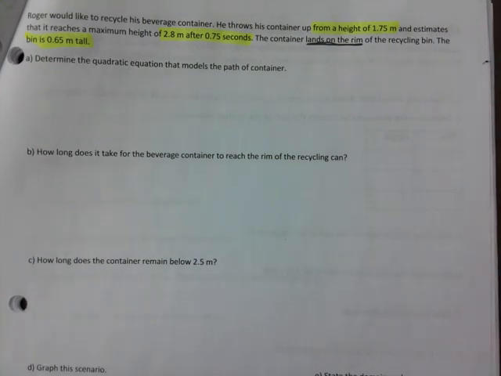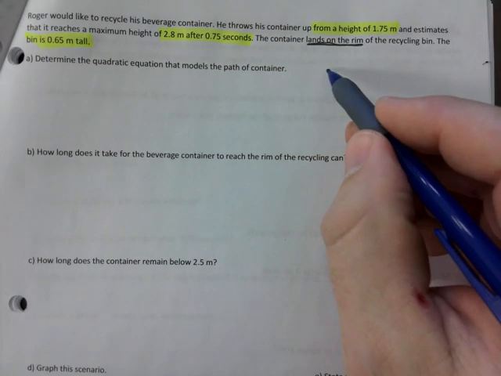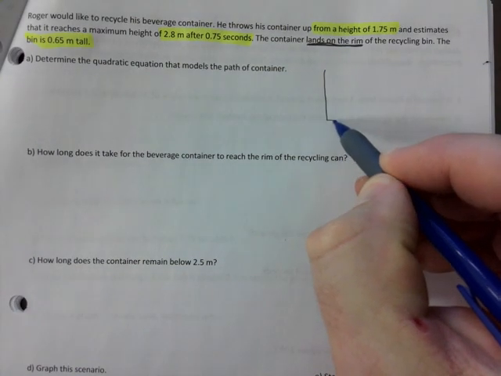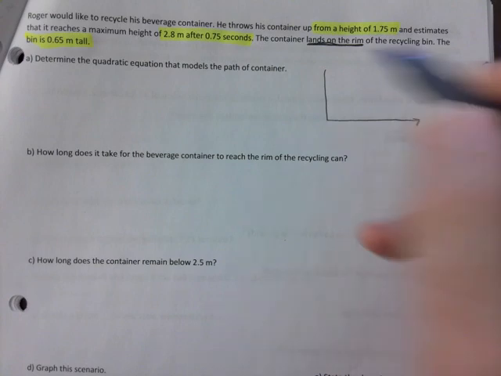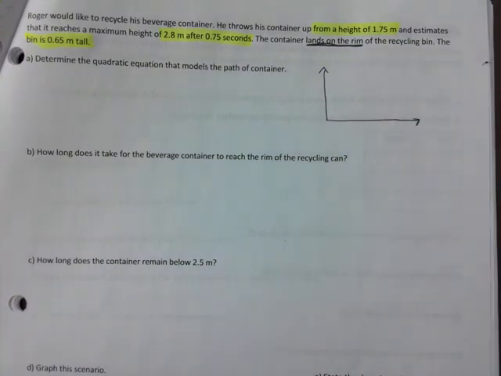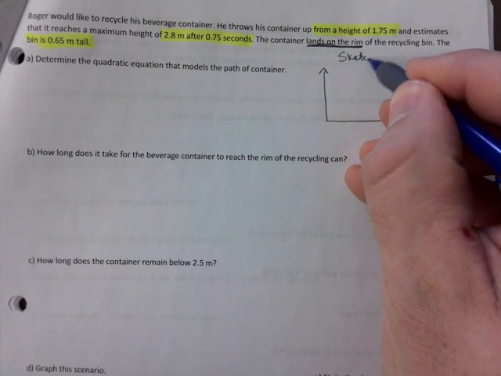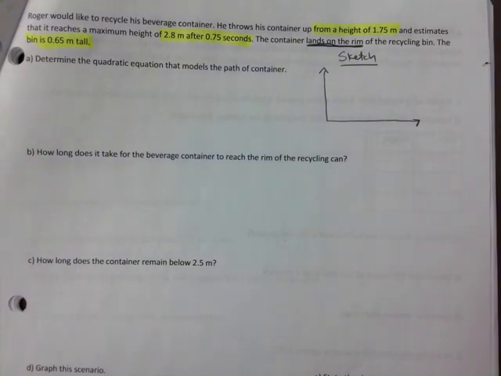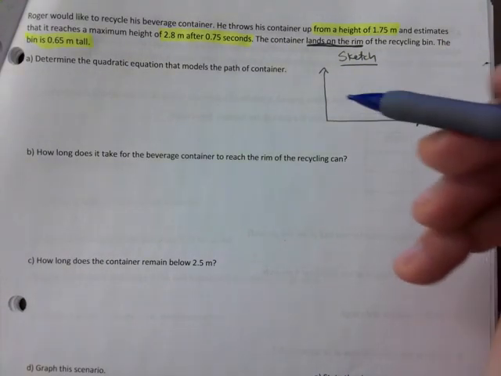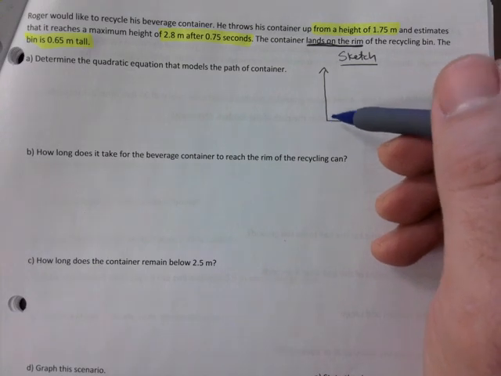Now, when you do one of these, please do a sketch, okay? I know some of you are pretty good at just doing it all in your heads, but I would say this. If I pictured this, it doesn't have to be a pretty graph. I don't care about the scale, nothing. This is just a sketch. Can we imagine what's happening here?